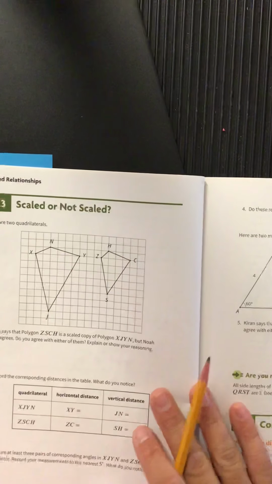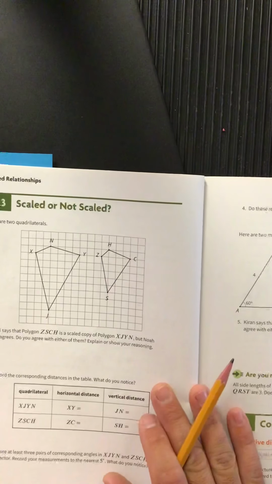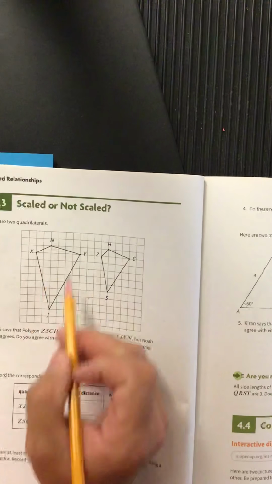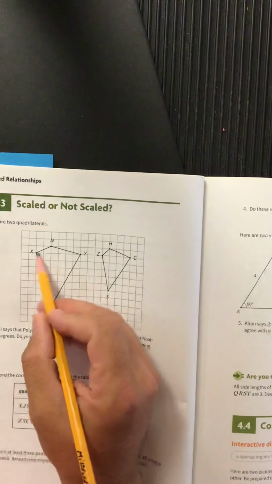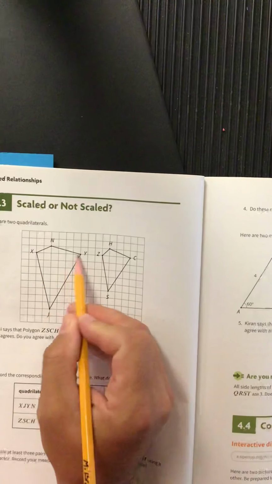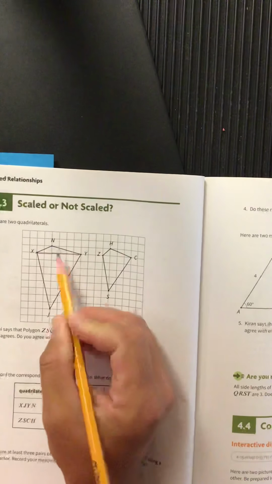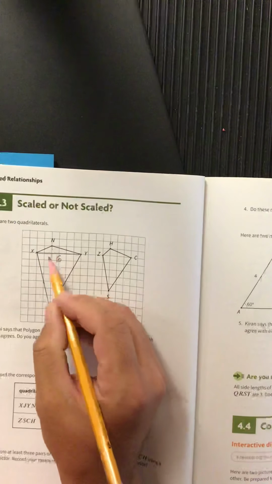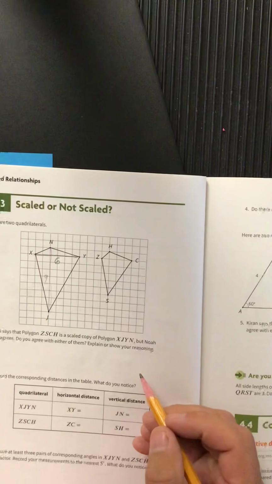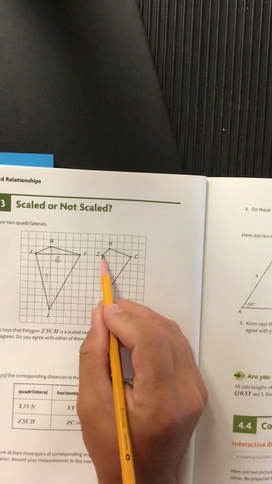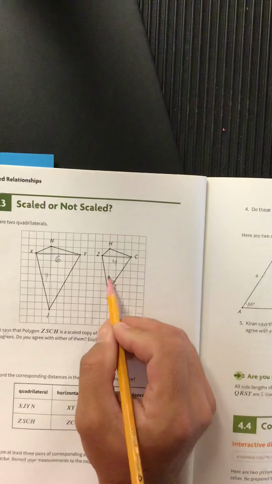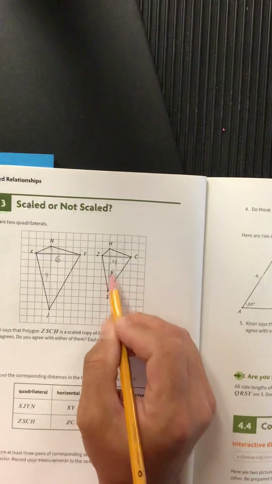Okay, next question. Maya says the polygons are scaled copies, but Noah disagrees. Do you agree with either of them? Okay, so let's take a peek at the length going across. X to Y, 2, 4, is 6. Up and down is 2, 4, 6, 8, 9. That was from N to J. Z to C is 4. And up and down is 6.